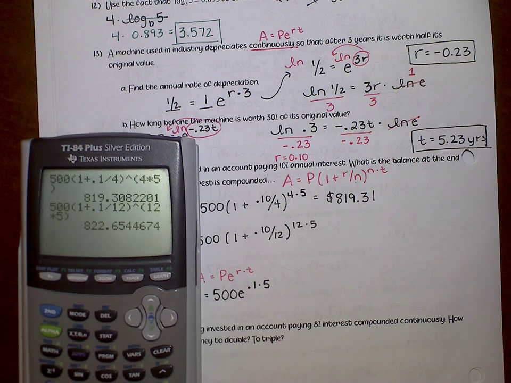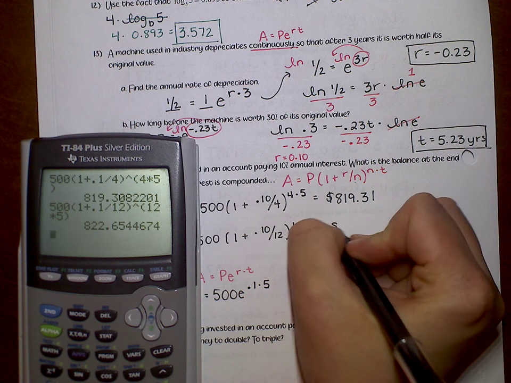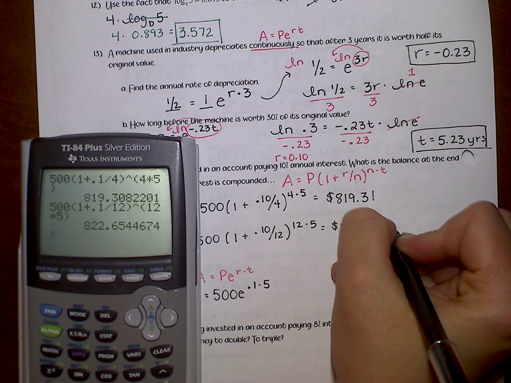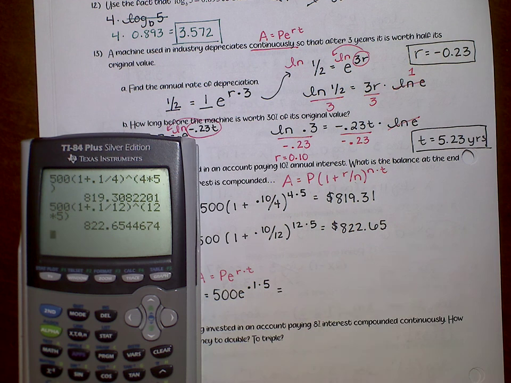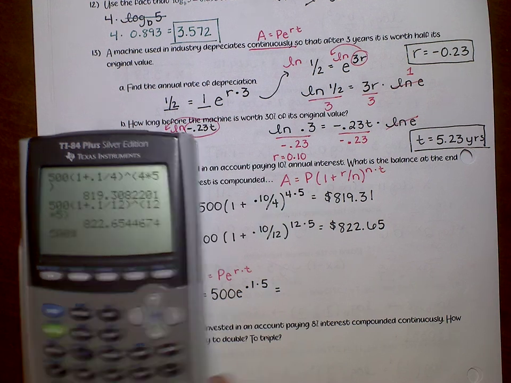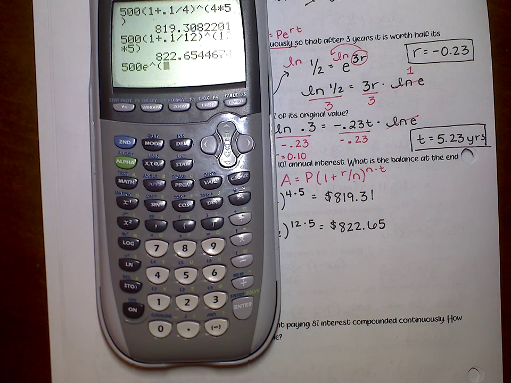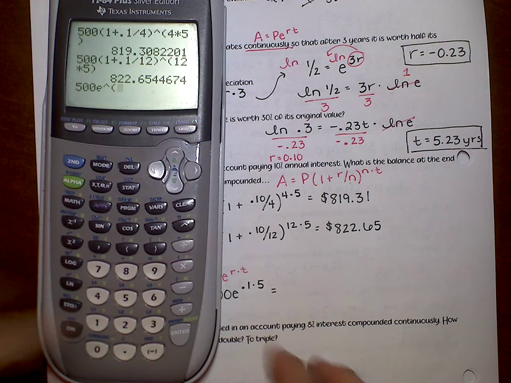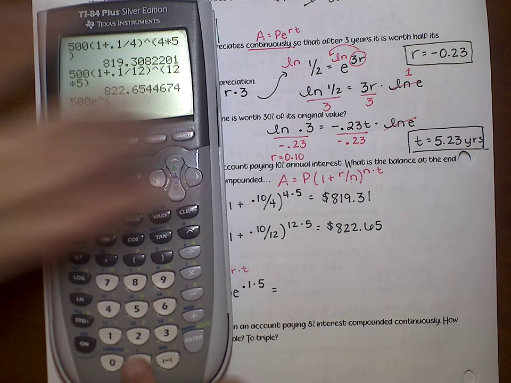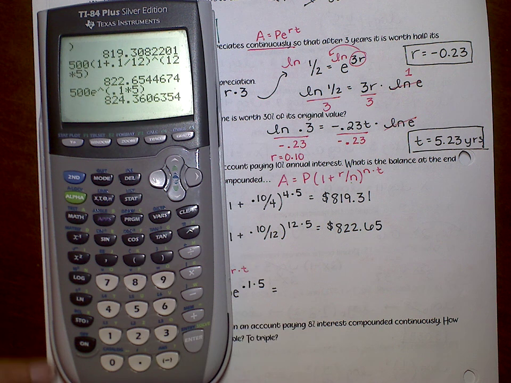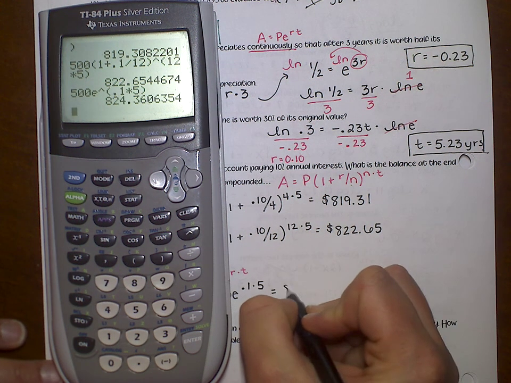Okay. And so that gives me 822. Remember I said that would give you just slightly more. And then continuous interest, I would expect to be just slightly larger than that. So for this one, I'm doing 500. The E is up above the ln key, so you could hit second ln, and that gives you E to the power of, and then you can just type in your exponent, which was 0.1 times 5. And that gives you 824.36.